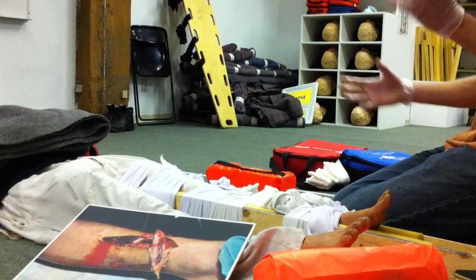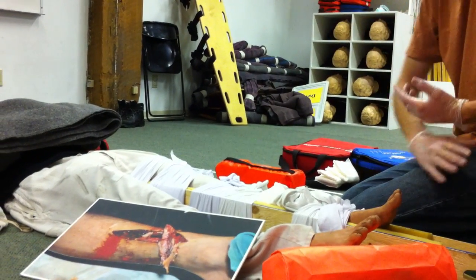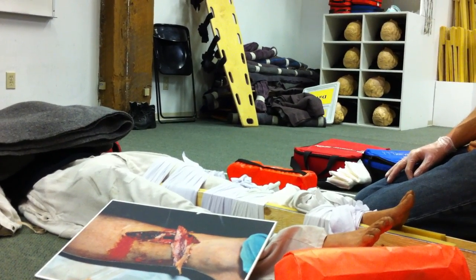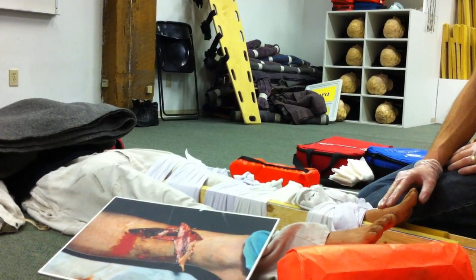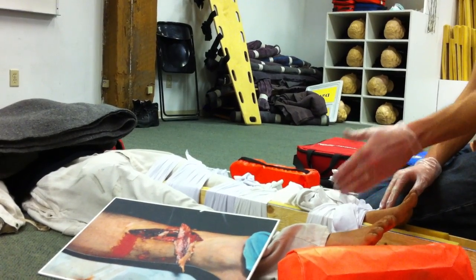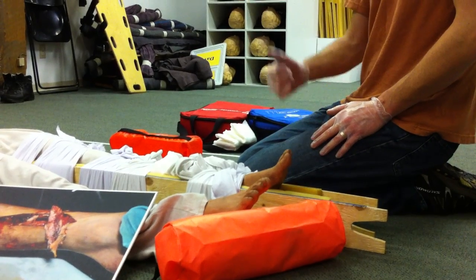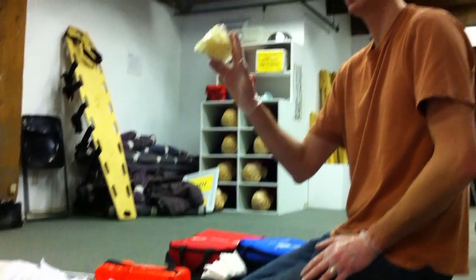So now I've got the splint tied on. Now my job is to make sure that I didn't mess anything up when I put it on. So now the pulse is still present, doing a comparison between the two, and keeping track of my times for my ABCs, my vitals, and the ice.